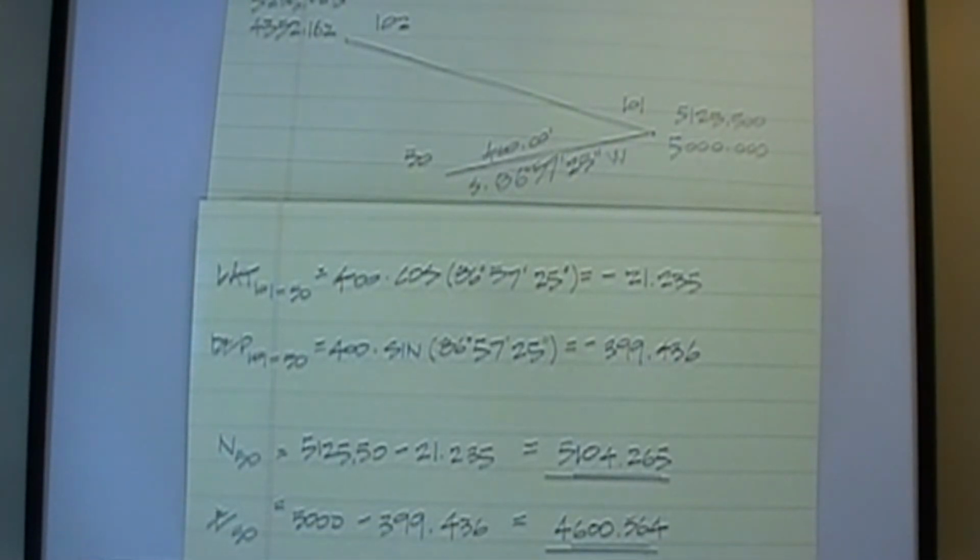So then we're going to add these algebraically to the starting coordinates. So notice 50, we're starting from 101's northing, we're adding it algebraically, and we get the 5104. We go to the next point, and we get the 4,600. And that's a direct routine, very simple.